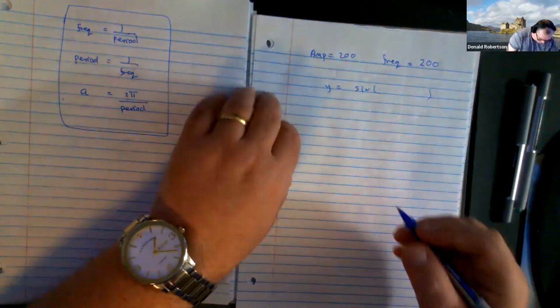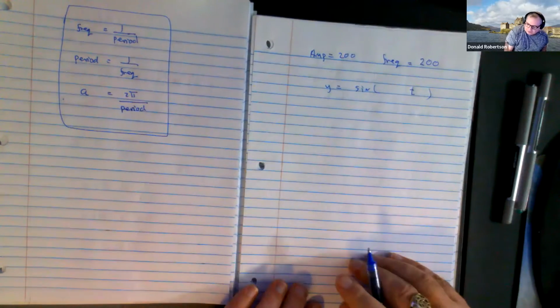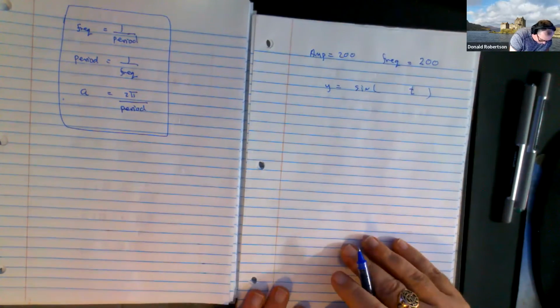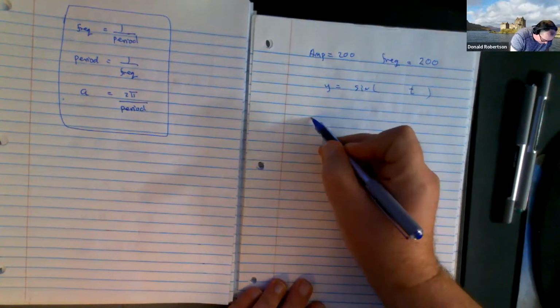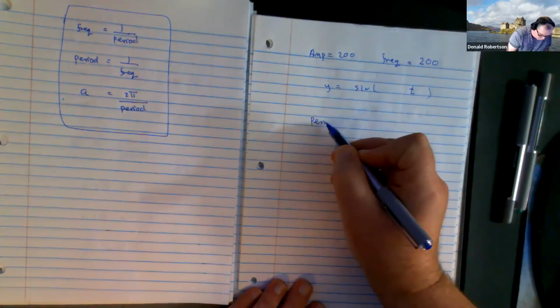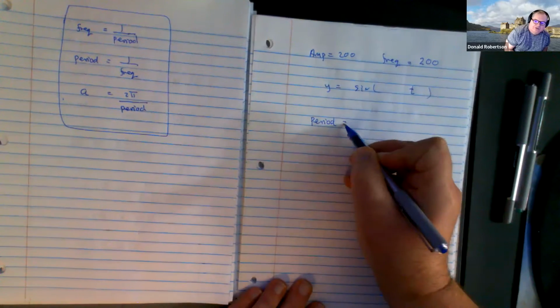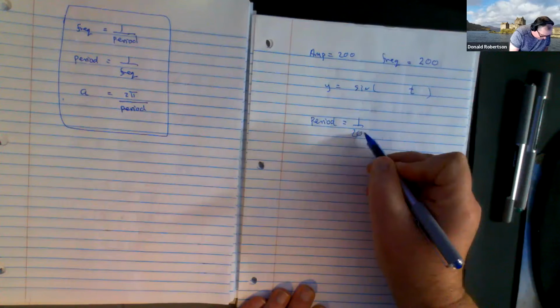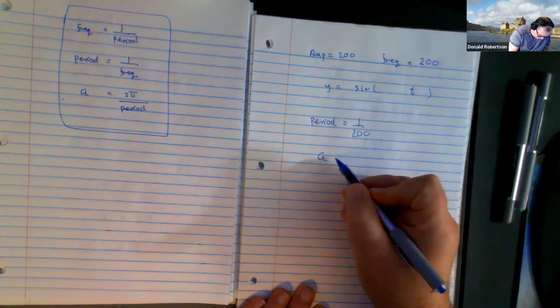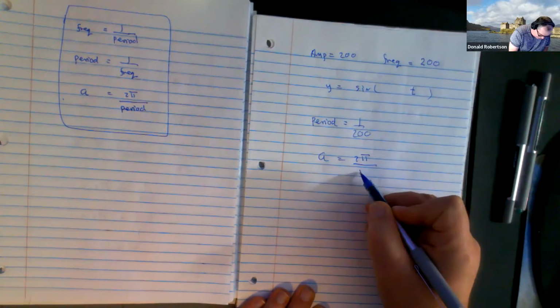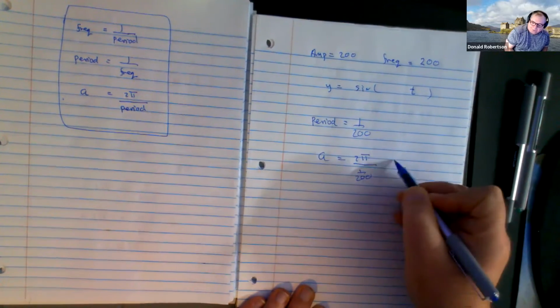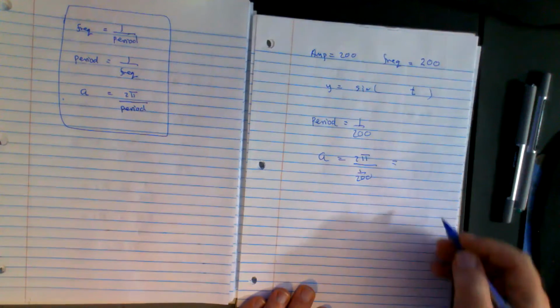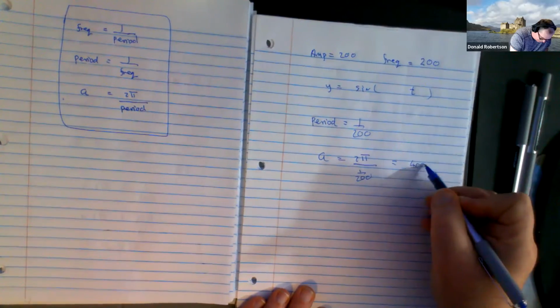I've got it. Whoa, you were fast. Okay, let's just take it through the working. You can tell me what to start with. Okay, since I know the frequency, what will the period be equal to? It's a fraction. 1 over 200. And A then is 2 pi divided by the period. Yep. 1 over 200. And what does that become? That becomes 400 pi. And you are finished.